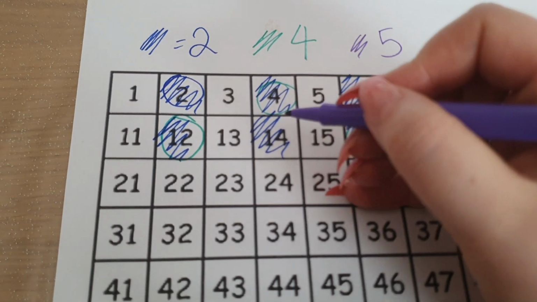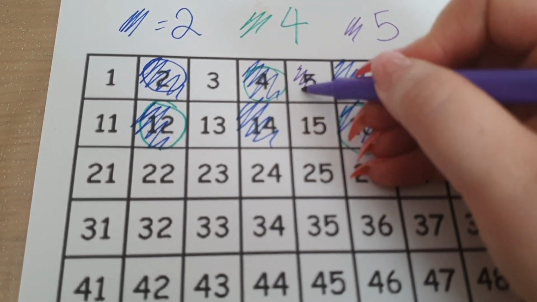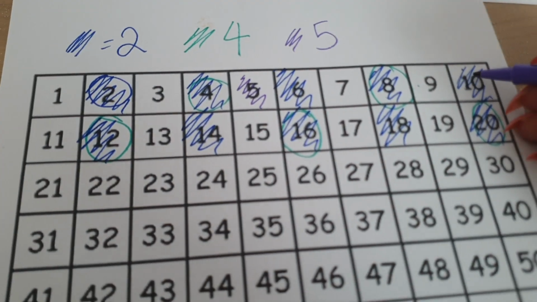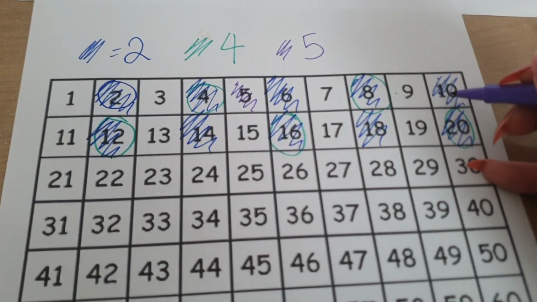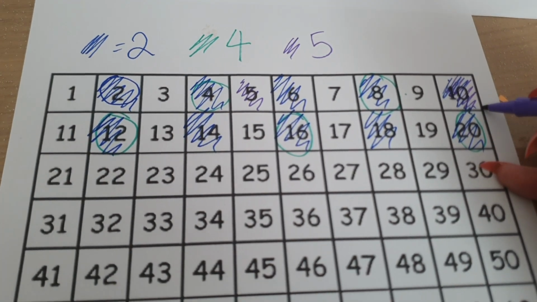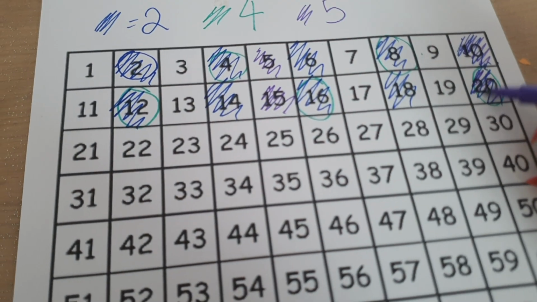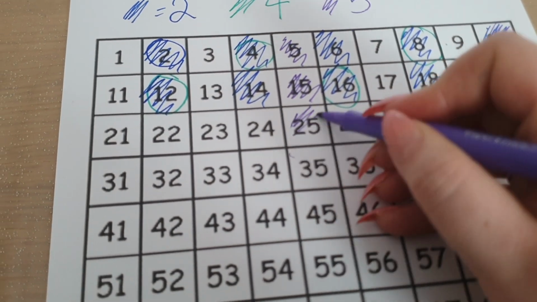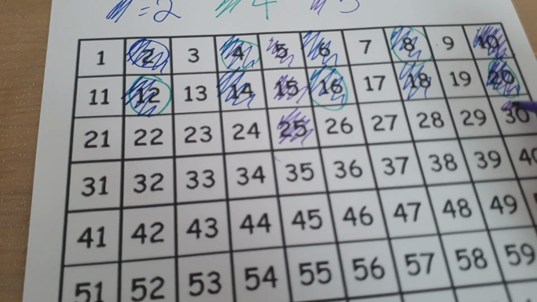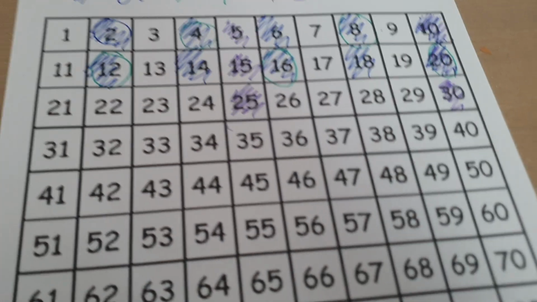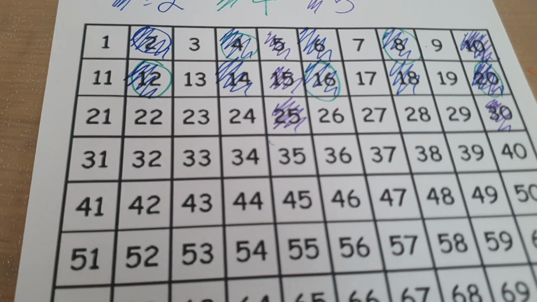Now, let's have a look. 5, 10. Oh, my 10's already in my 2 times table. 10, 15, 20, 25, 30. And I wonder what patterns you'll notice there.